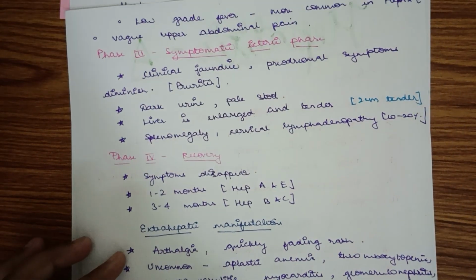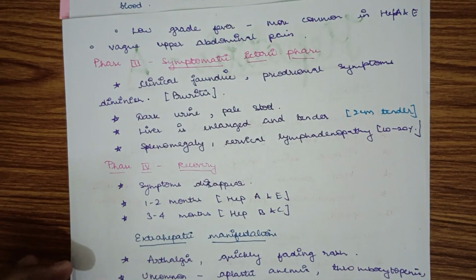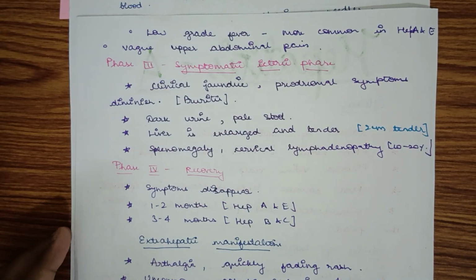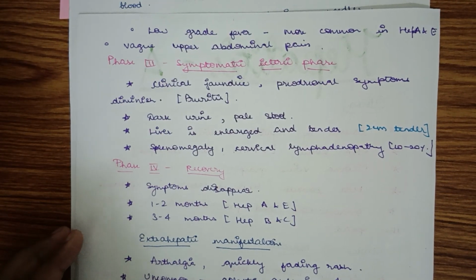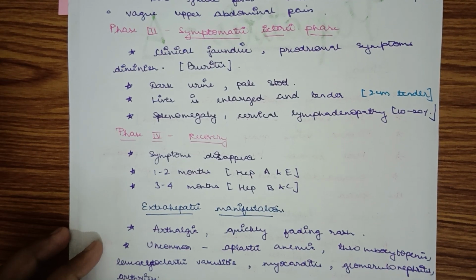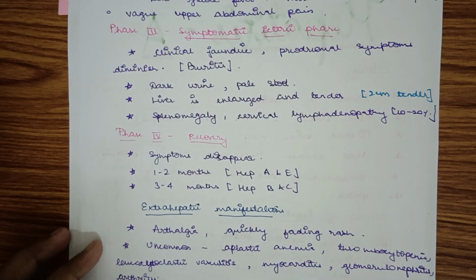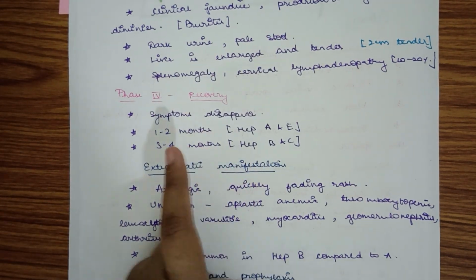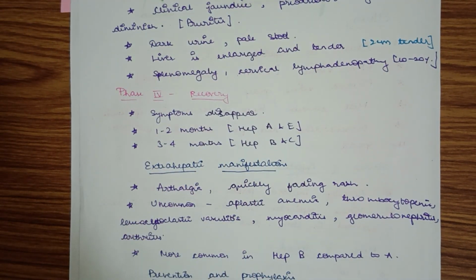There is low grade fever, which is more common in hepatitis A and D, and also vague abdominal pain. The symptomatic icteric phase will have clinical jaundice, and prodromal symptoms will diminish in this phase. There will be dark urine and pale stools. The liver will be enlarged and tender. Phase 4 is recovery, which in hepatitis B virus takes 3 to 4 months.